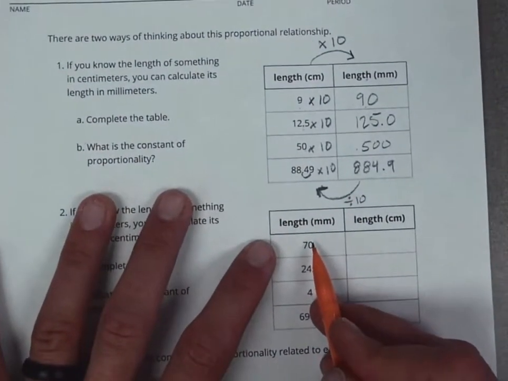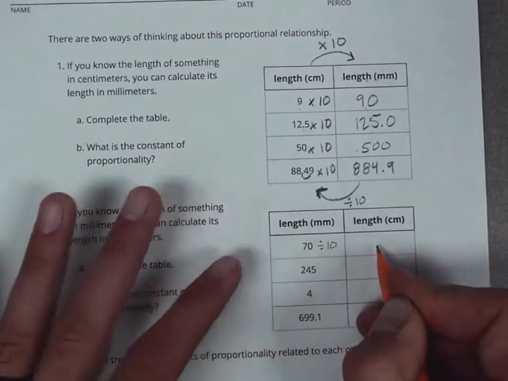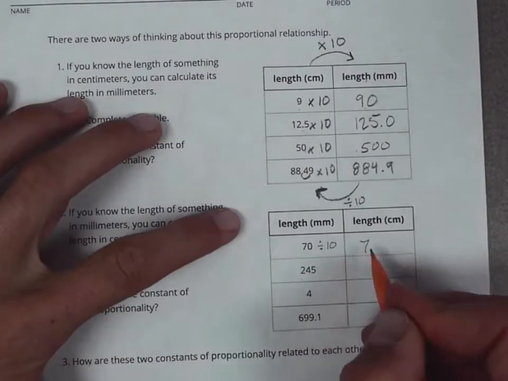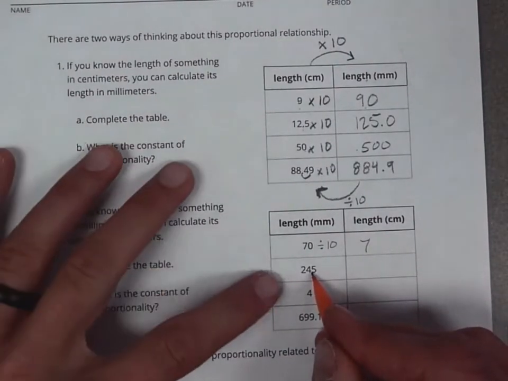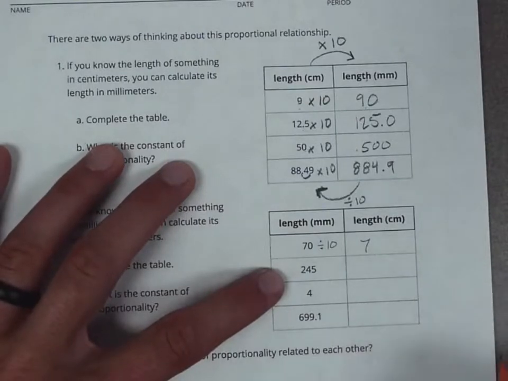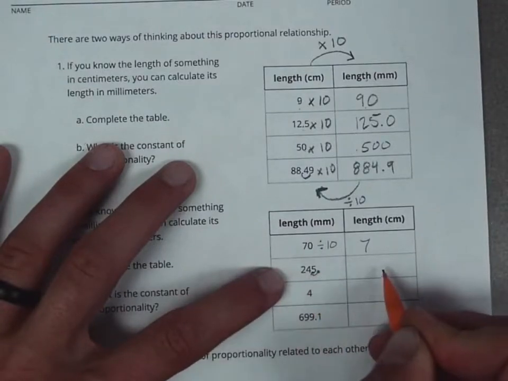So if I have 70 millimeters, I'm going to divide that by 10 to find the amount of centimeters. And Jocelyn, if I have 70 millimeters, how many centimeters is that going to be? 7. Good. Nice. Good job. Okay. Now if I have 245 millimeters, Cloud, how many centimeters is that going to be? That will be 24.5. Exactly. I find the decimal, which is right here, and if I'm dividing by 10, I just move it once to the left.